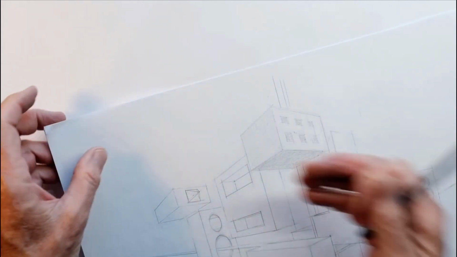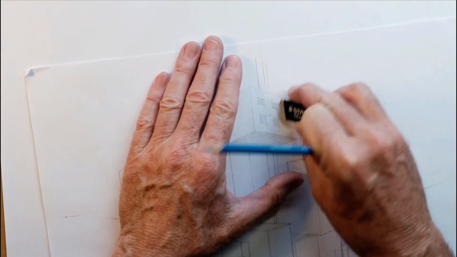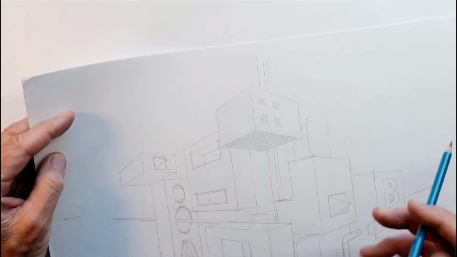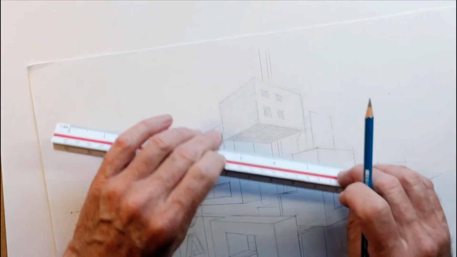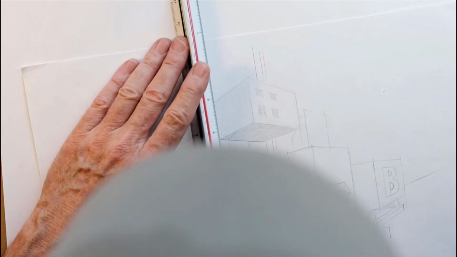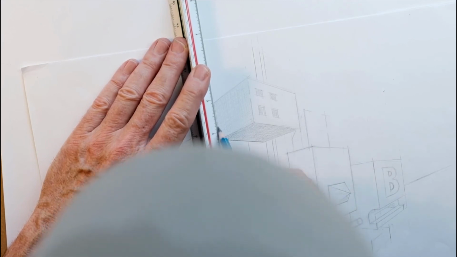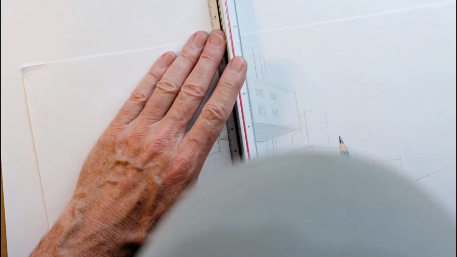Okay, and then I don't really like my windows. I'm just going to rub those out, so my mistakes are a little bit less obvious. So this is an example of as soon as you add tone, you're going to lose your lines. So you want to go back about now and strengthen them. You can use a pencil, or if you want, you could use a fine liner, an ink pen.